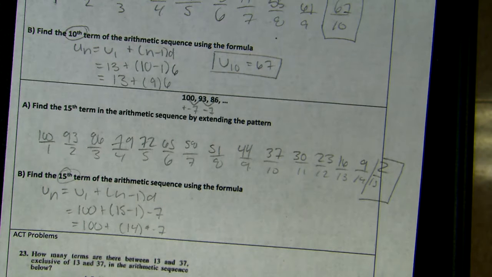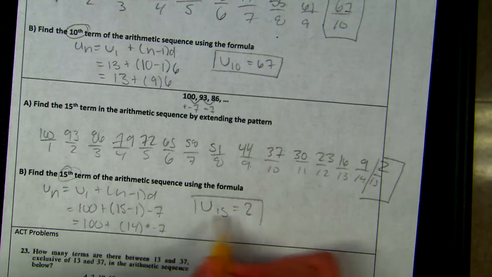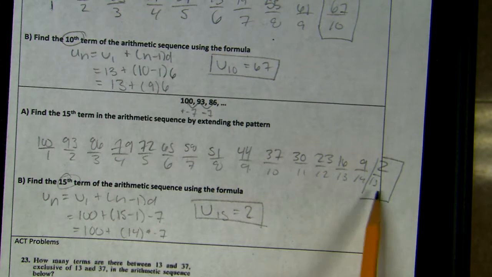I'm going to plug that into my calculator. And I'm going to end up with 2. So U15 equals 2, which is exactly what you get when you expand the pattern. So I'm feeling pretty good about this one as well.